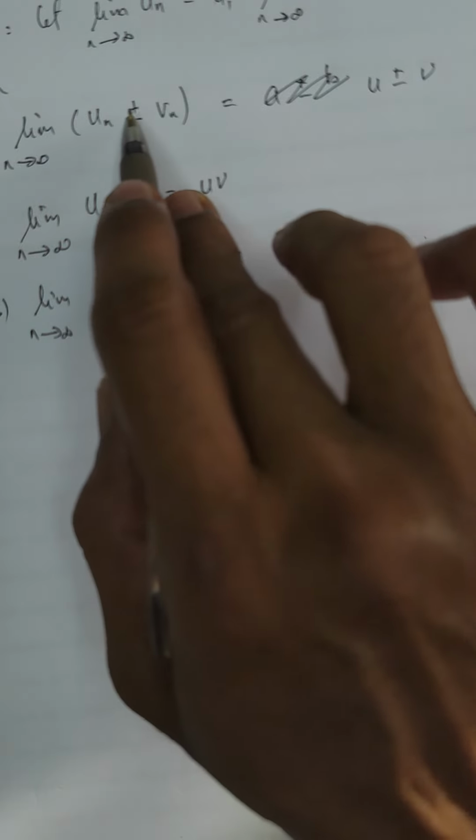For the proof, I just prove the first part, the plus, un plus vn, and then the rest you can try yourself. It's still not quite easy, but the steps are similar, but you need to do some manipulation to the sequence. So let me prove the first part first.